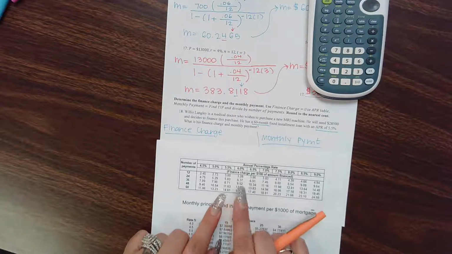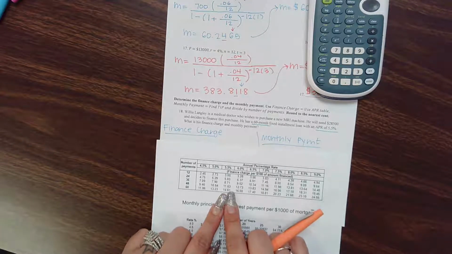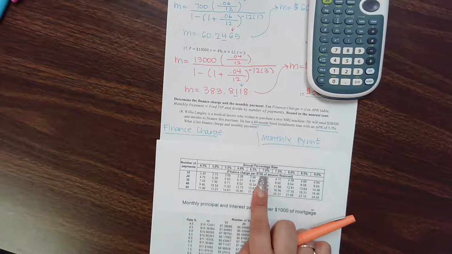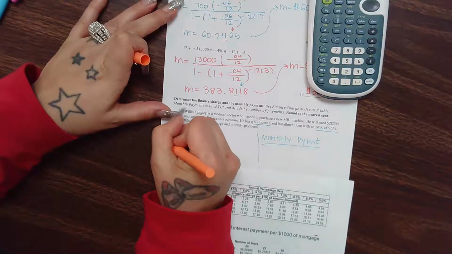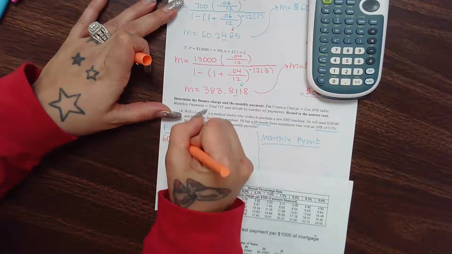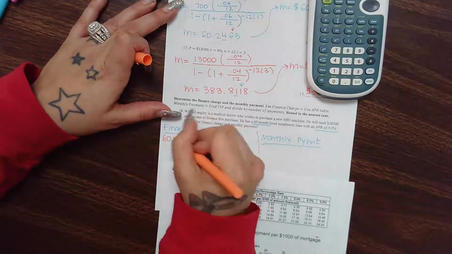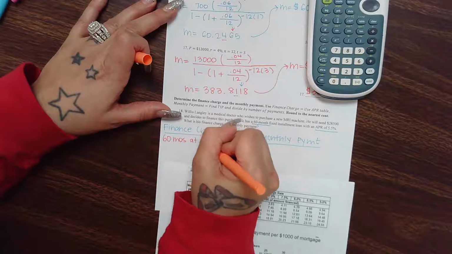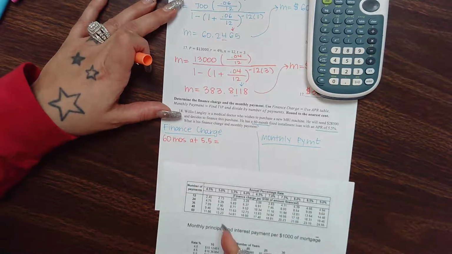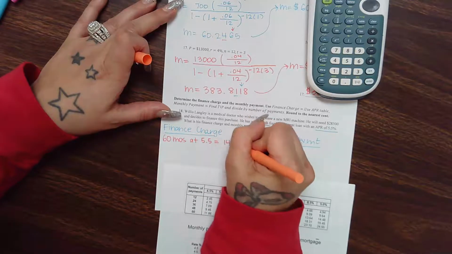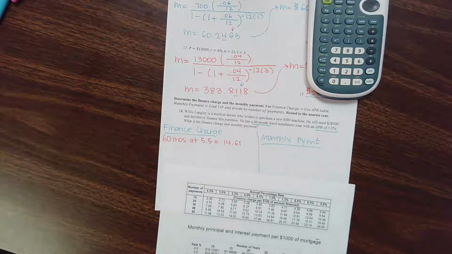This is $14.61 that I get charged for every single $100 that I'm financing. So I'm going to write that. I'm going to write 60 MOS, just, you know, kind of shorthand. 60 months at 5.5 is 14 and 61. That's what I just found by looking at the table. And then understanding that that is an amount of money that I am charged for every single $100 that I finance, I should know what to do next.